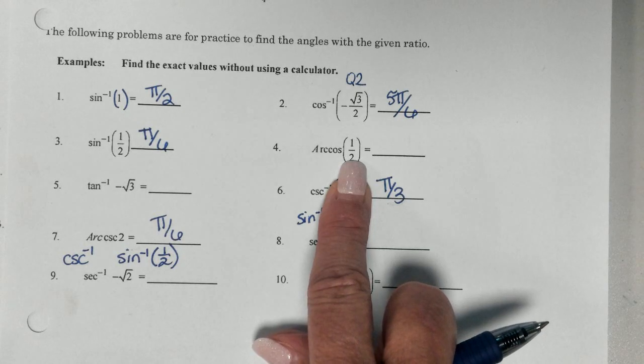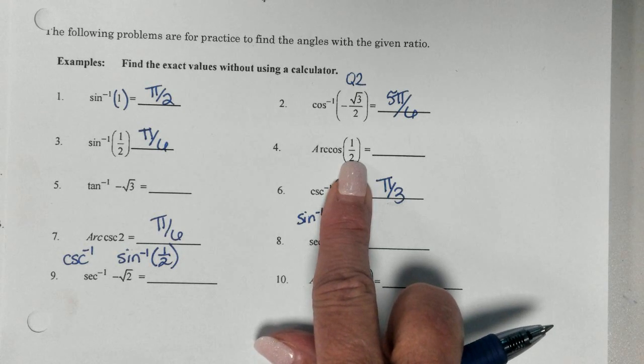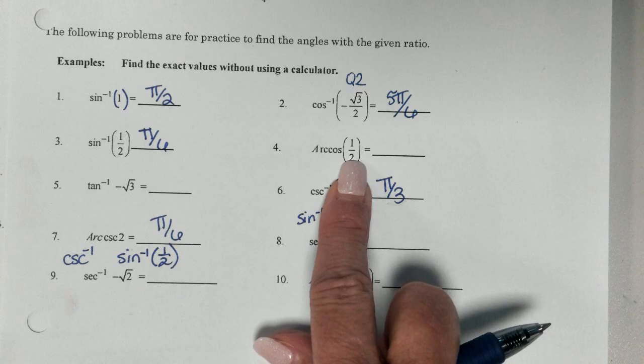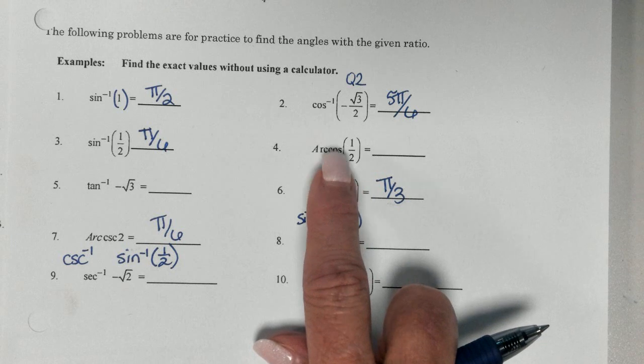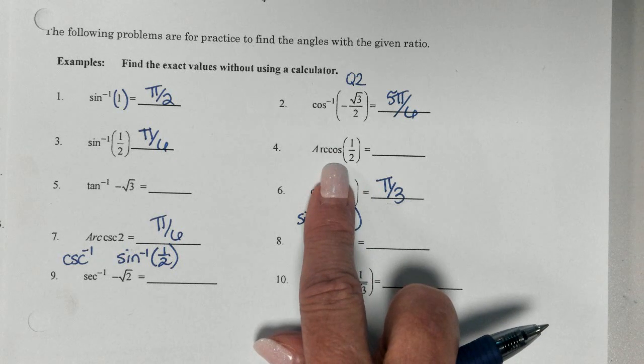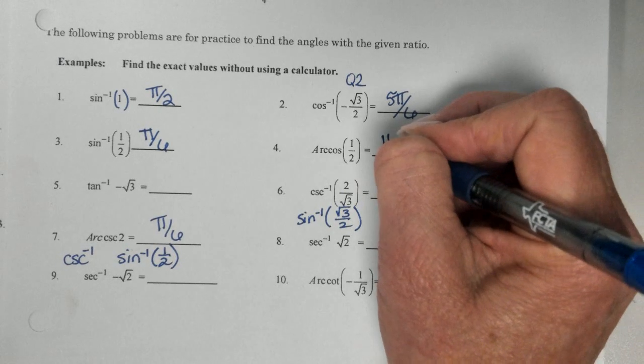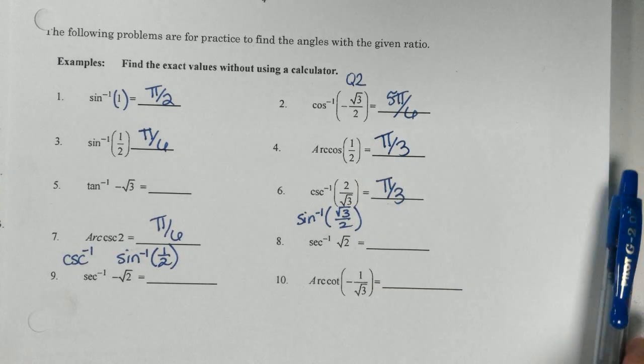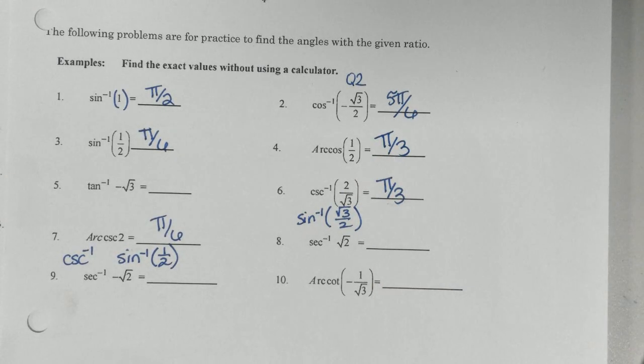What angle has a cosine? If I said cosine blank equals 1/2, what would that blank be? Pi over 3. All right, this is why it is so important to know that unit circle, folks, because you don't have time to draw a unit circle for all of this kind of stuff. You want to be able to know it right away.